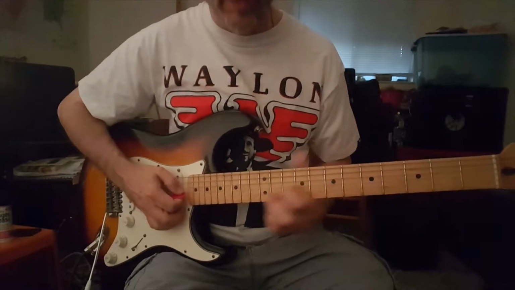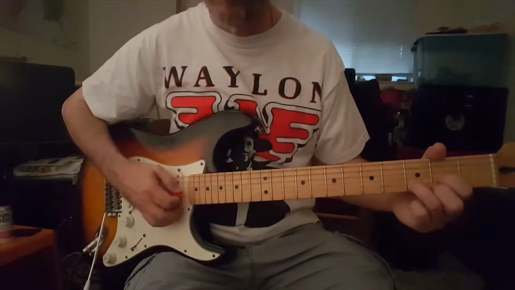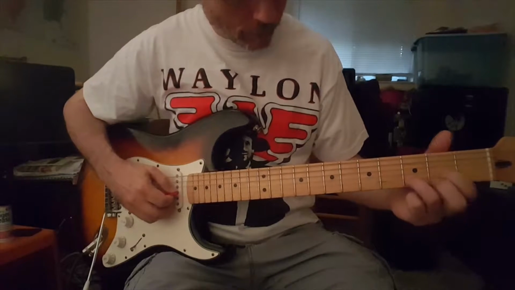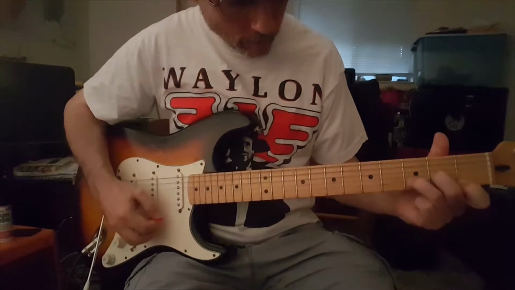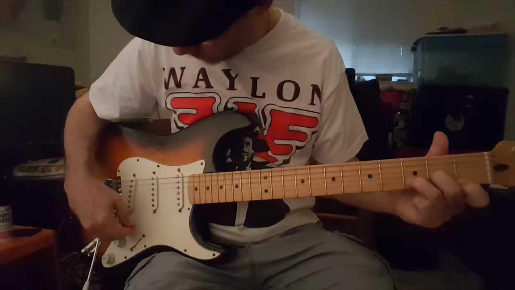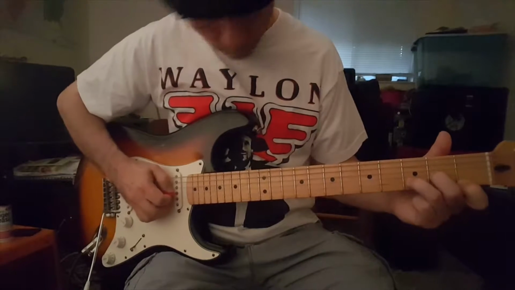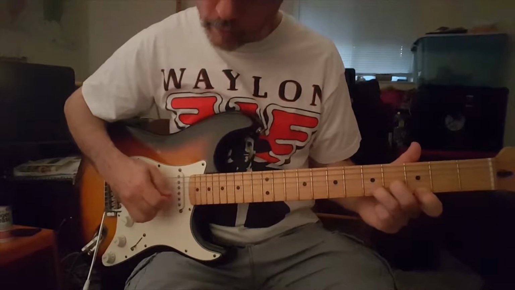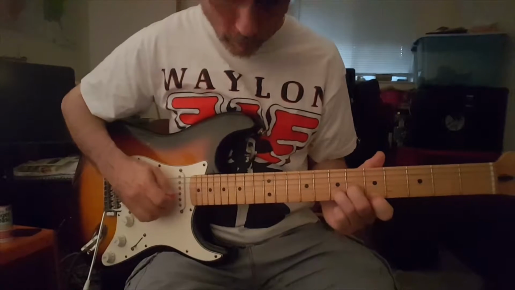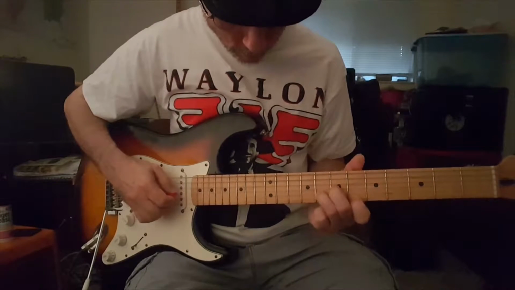But the idea is that you can move that shape and find other notes. You can also do it with the minor chord. If you know the shape of your D minor, you can move it up to E, it's E minor. Move it up to F sharp, G.